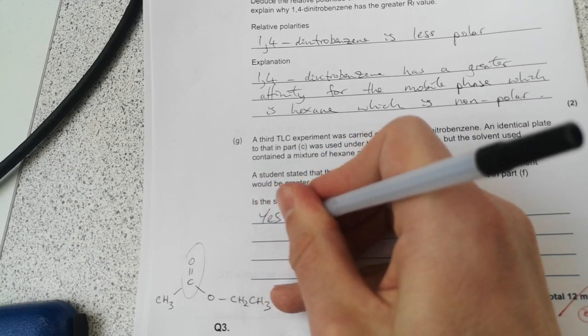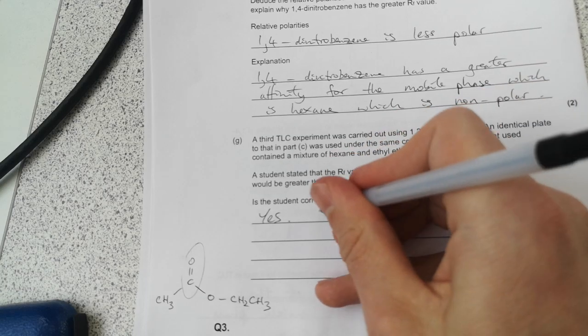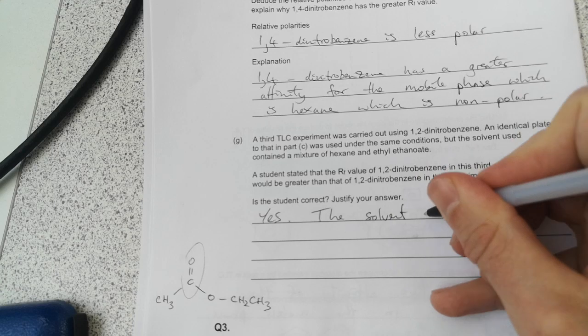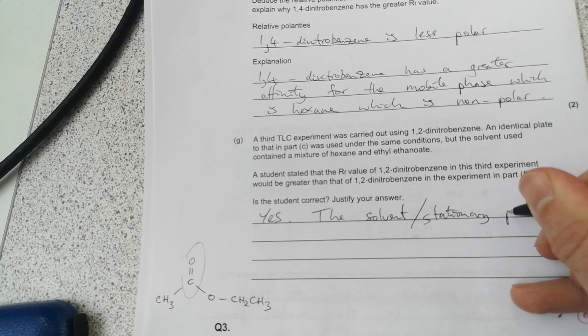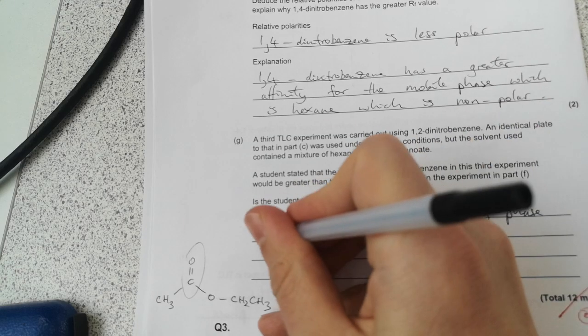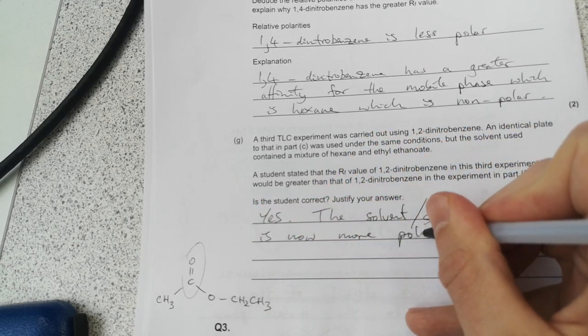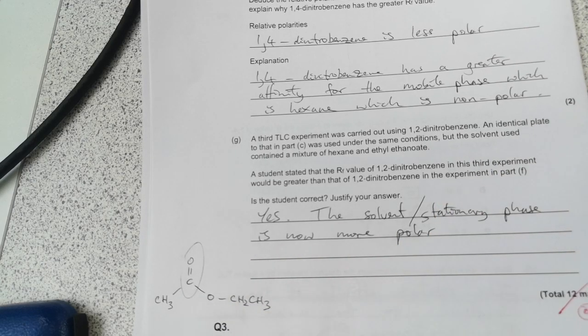Yes, they are. Reason being, we've now made the solvent more polar. So we could say that the solvent, or stationary phase, is now more polar because we've added this ethyl ethanoate, which has got a polar bond in it, right?